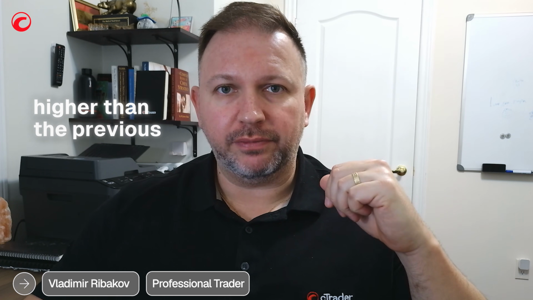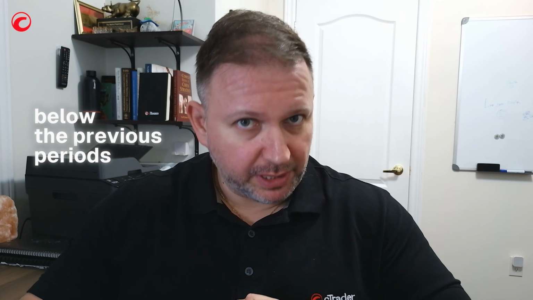Let's explore the Trade Volume Index, or as it's known by its short variation, the TVI. It's a powerful indicator that compares the relationship between the price and the volumes. The indicator adds values when the prices close higher than the previous period and subtracts values when it closes below the previous period.